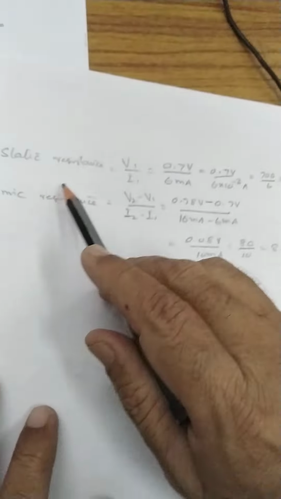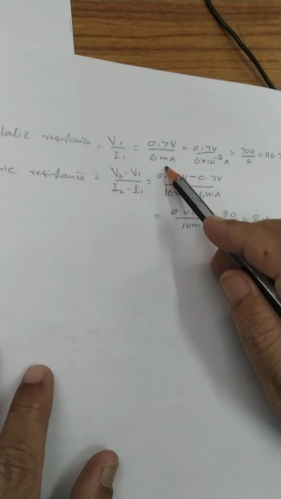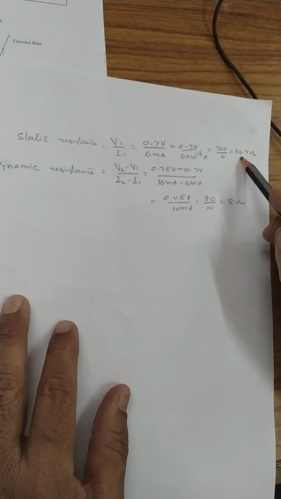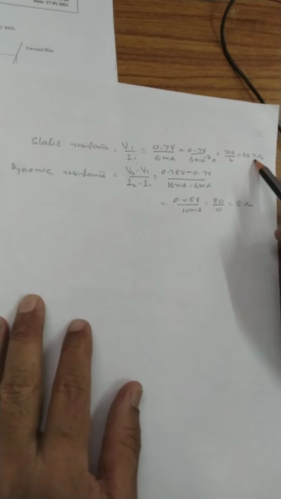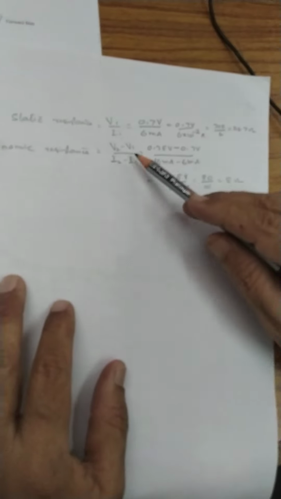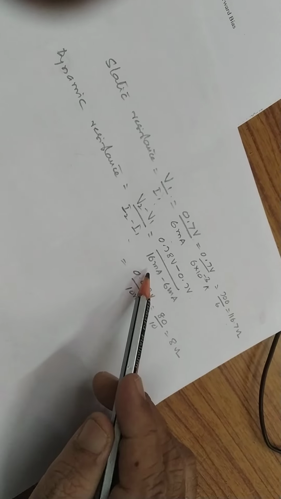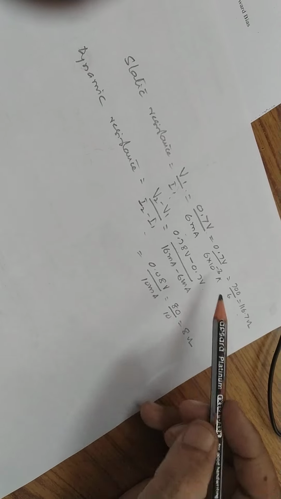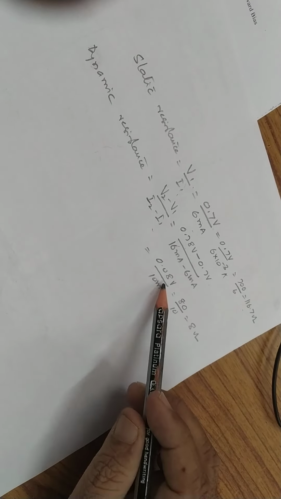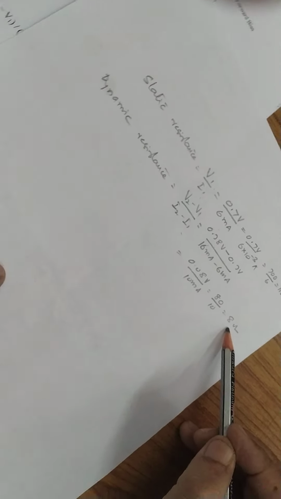Take these values. Now we can calculate the static resistance: V1 by I1, 0.7 volts by 6 milliamps. We will get 116.7 ohms, so nearly 120 ohms. For the dynamic resistance, (V2 minus V1) by (I2 minus I1), that is 0.78 volts minus 0.7 volts divided by 16 milliamperes minus 6 milliamps. Finally we will get the value of 8 ohms. So this is the dynamic resistance.